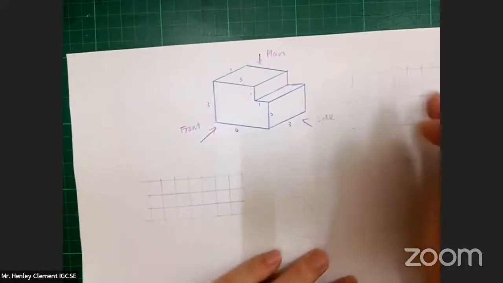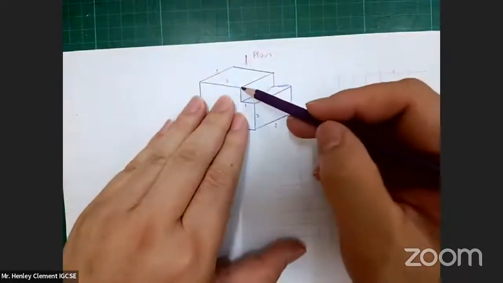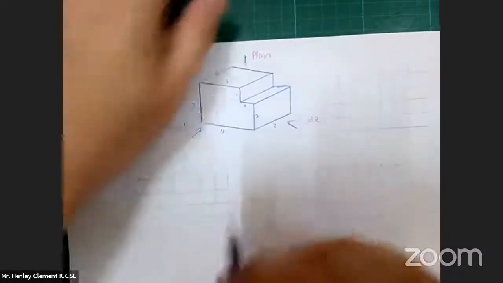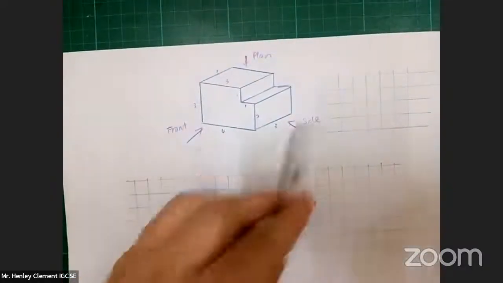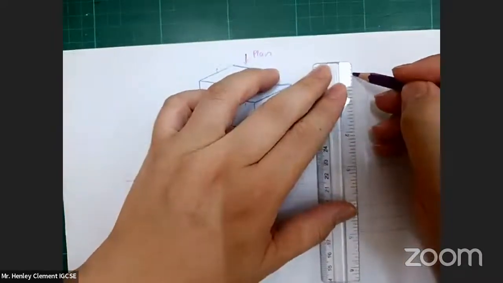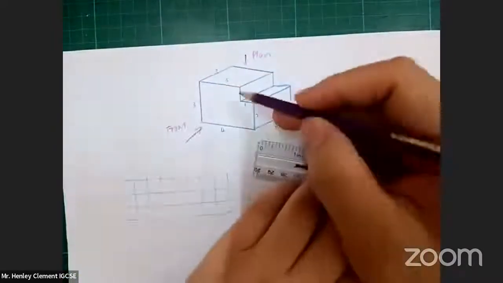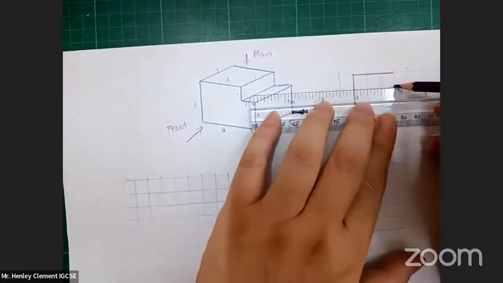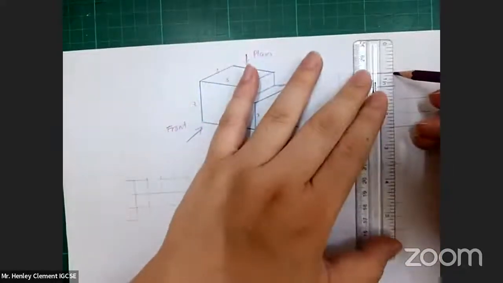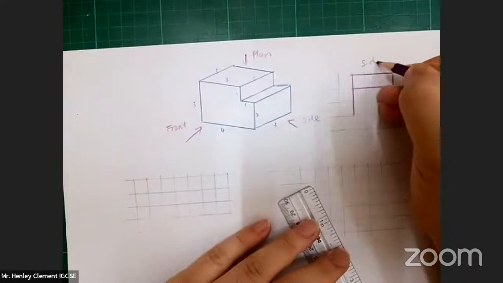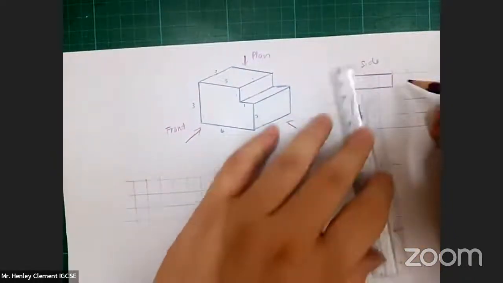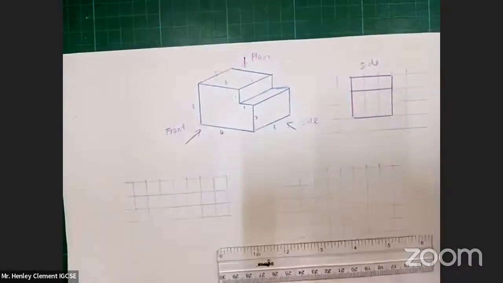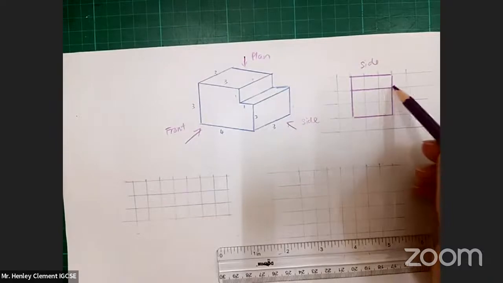So from the side, you can only see 1 and 2. So that means you can see only 1 and 2. The number 1 on 1 times 3. This is 3. 1 times 3 on the top. This is the 1 times 3 on the side. And then you have 2 times 3 at the bottom. So for this one, it will look like this. Remember to draw the line here because this is 2.